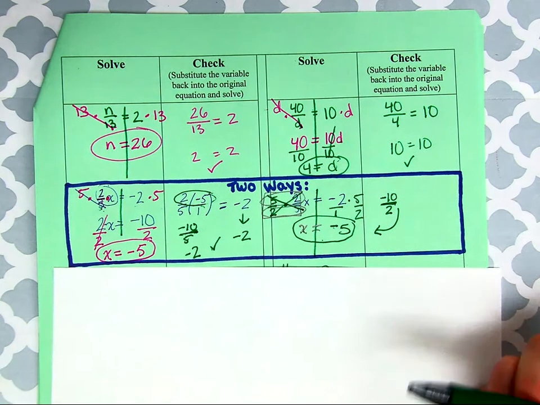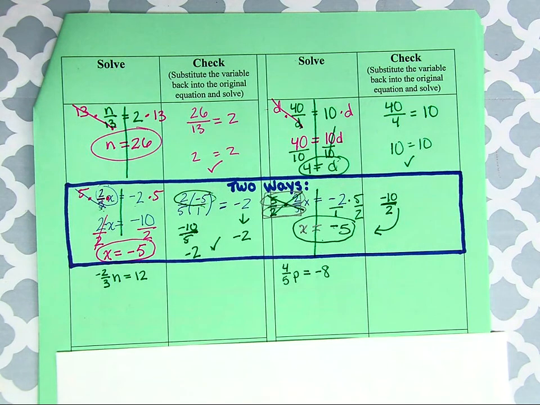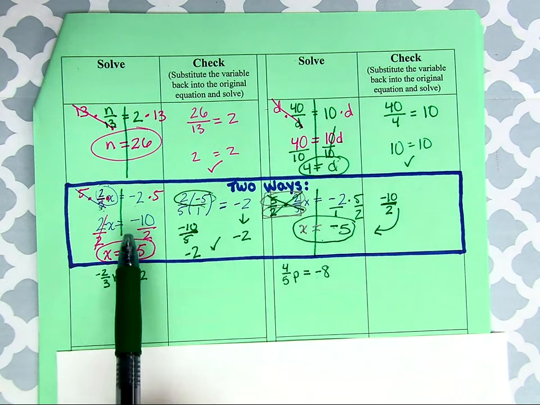Fractions still do come up a lot in solving equations. So I want you to pause and try these. These are 2 different ones, so pick which way you like best.